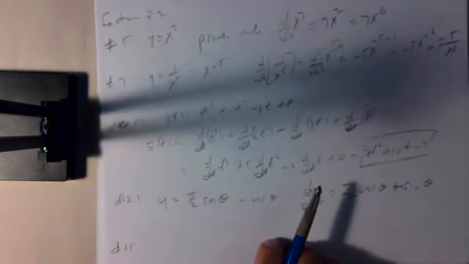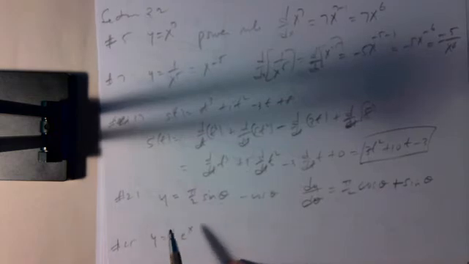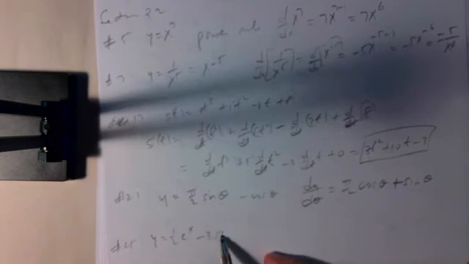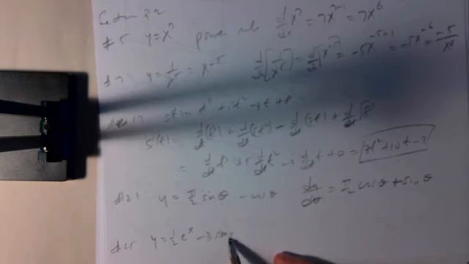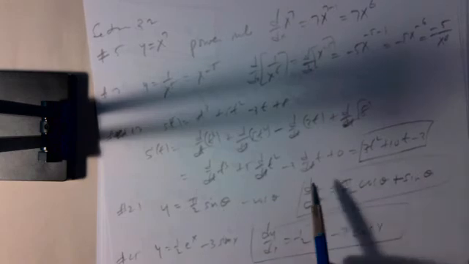Let's do one more. If y is a half e to the x minus 3 sine of x, dy dx, it's 1/2 the derivative of e to the x, which is e to the x, minus 3 times the derivative of the sine, which is the cosine. So these are some of the problems.